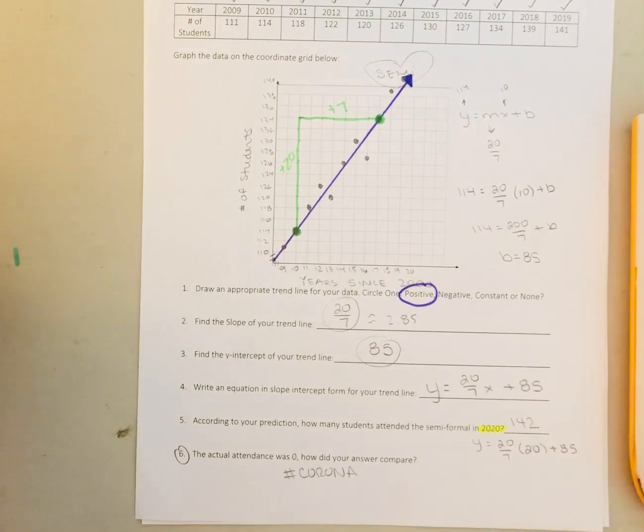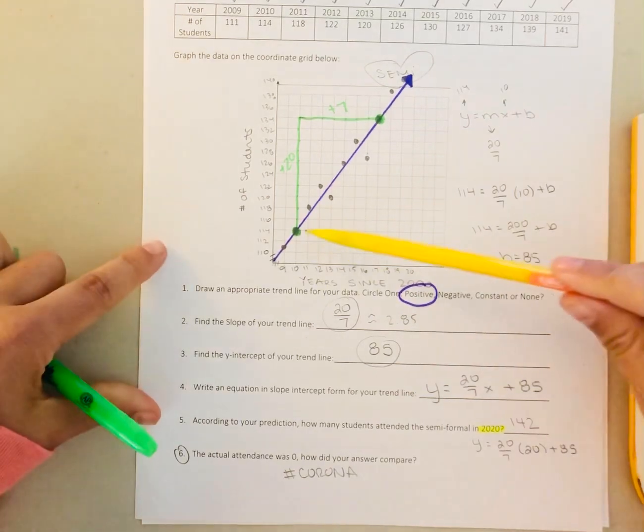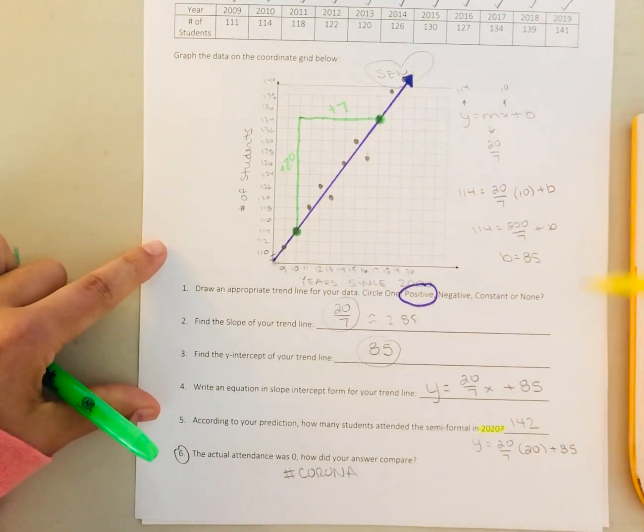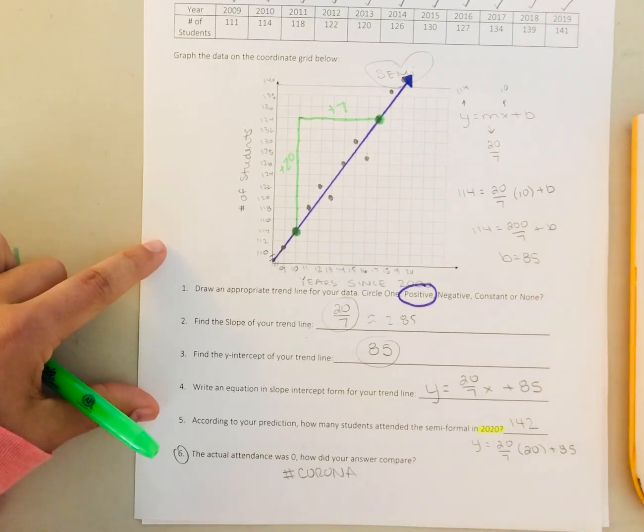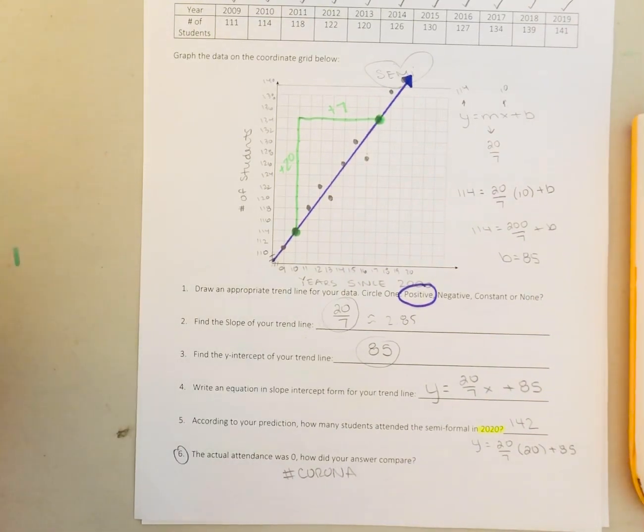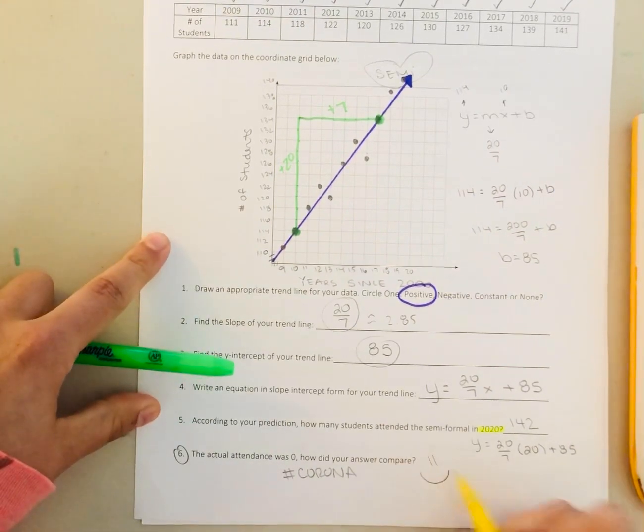All right. This is a little bit tricky. I don't want you overwhelmed. As long as you understand the general idea that we are plotting some points, drawing a trend line, finding the slope, finding the intercept, writing the equation, and then just being able to plug in an x and a y value. And that's it. You guys got this.